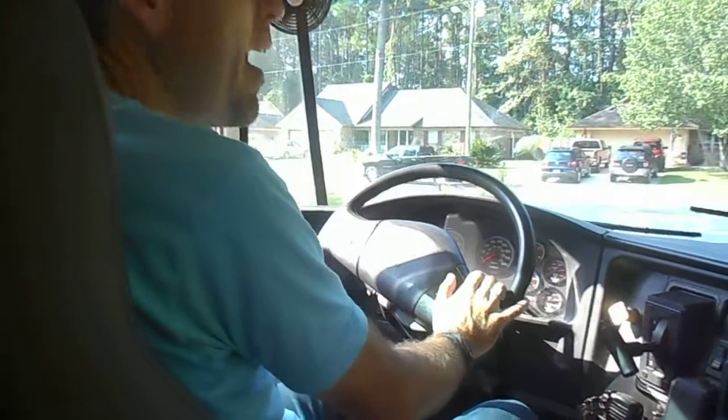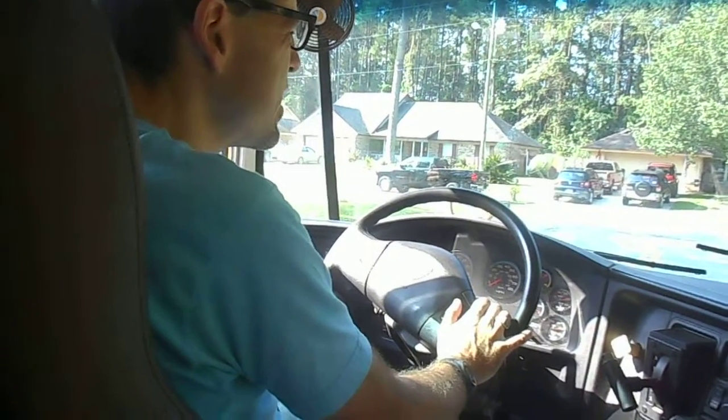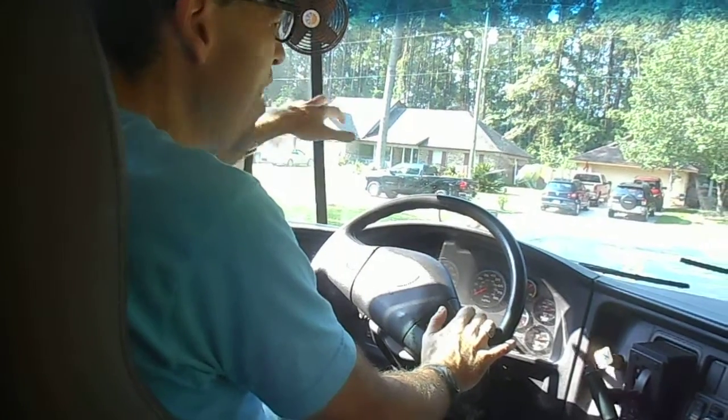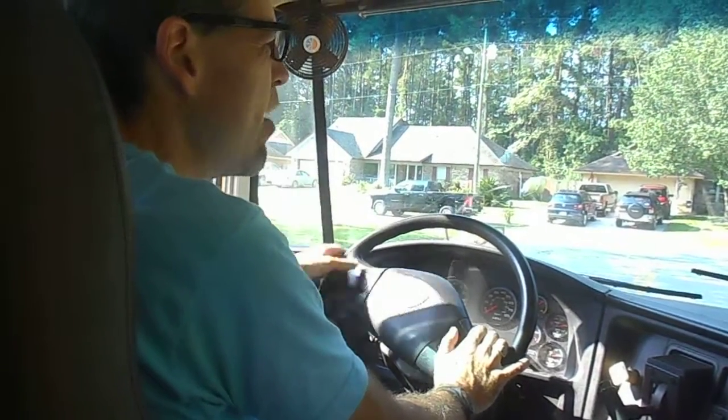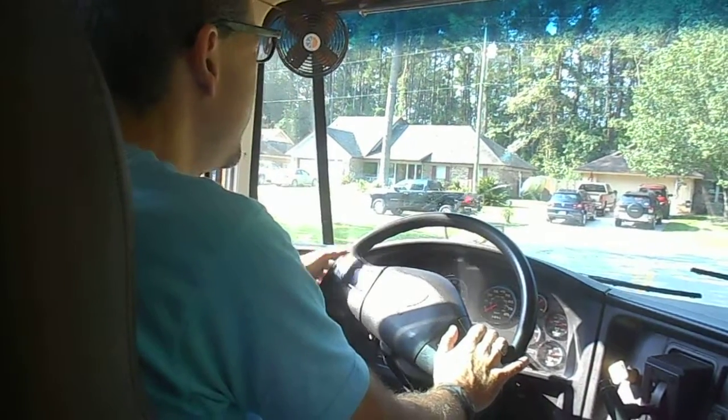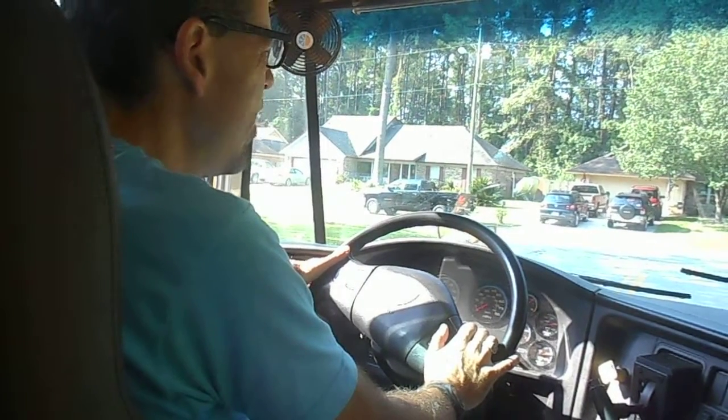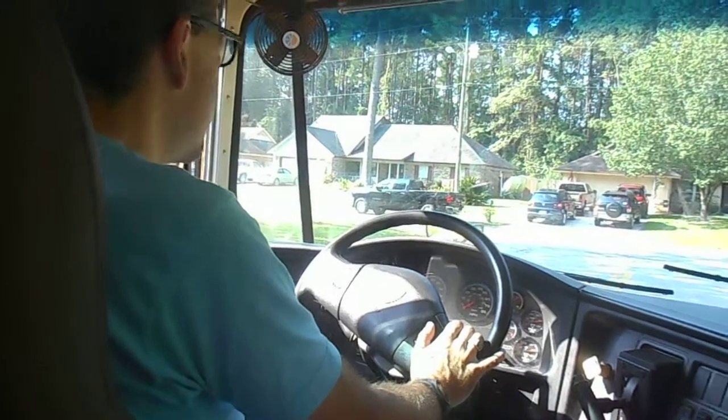Okay. So, a subject that I'd like to discuss is when you drive in subdivisions such as this one, you have to drive on very narrow roads. And that's what we are about to do over here. So I'm gonna make a left turn on this road.